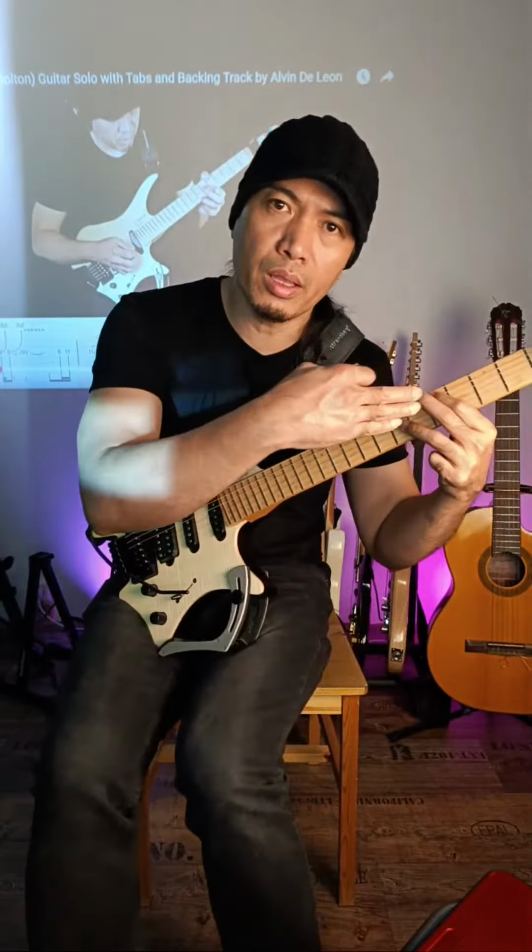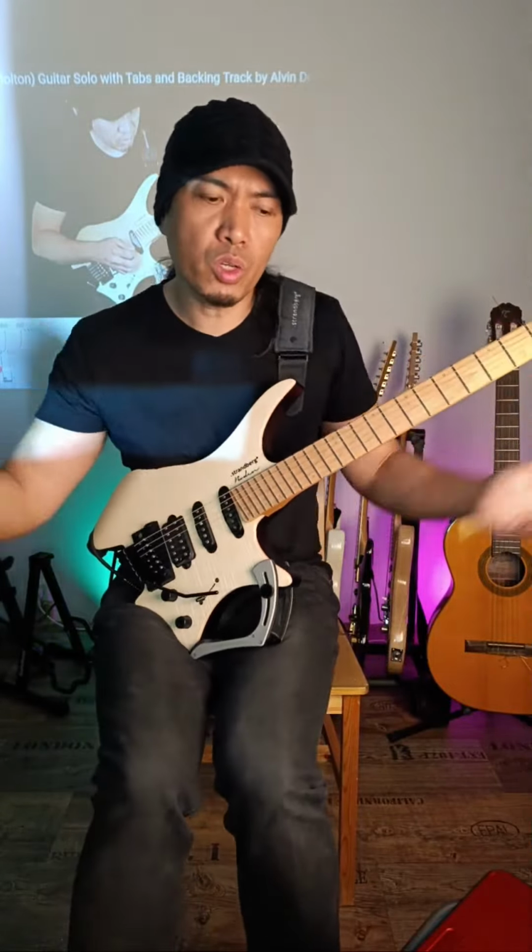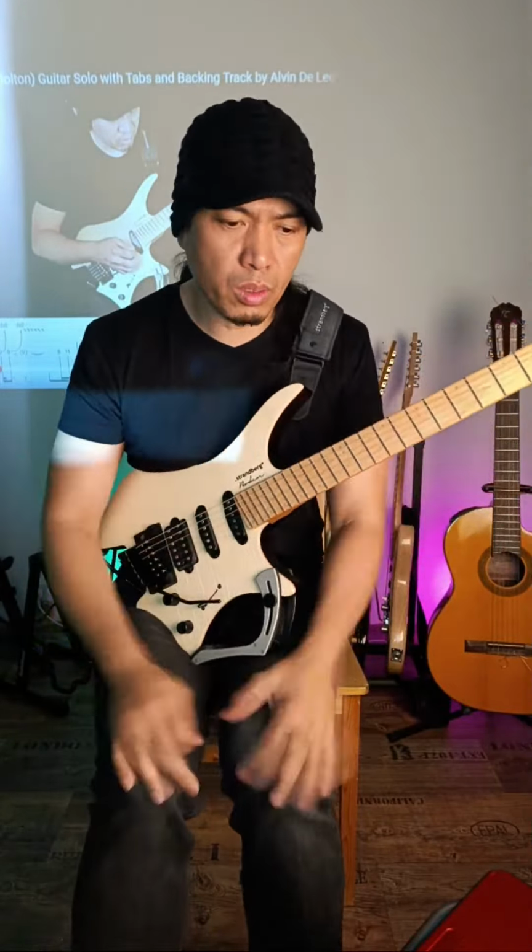So I took it there. Some covers slide back to that D note. So yeah, it's your choice. It's just a guide. Whatever is easy for you, just do that. But yeah, that's what I noticed, that bend on that third string.